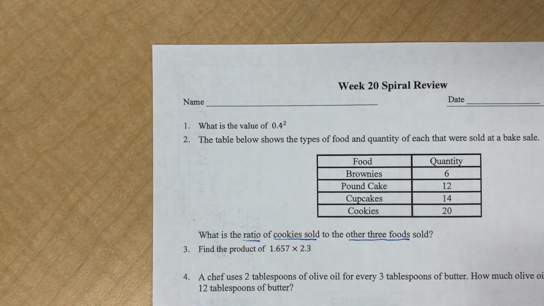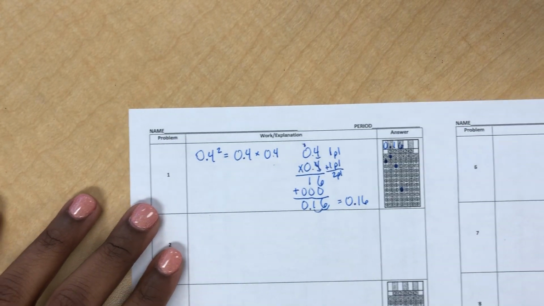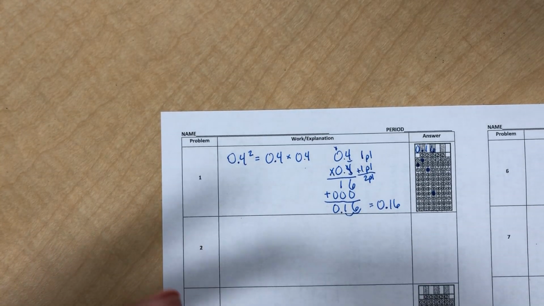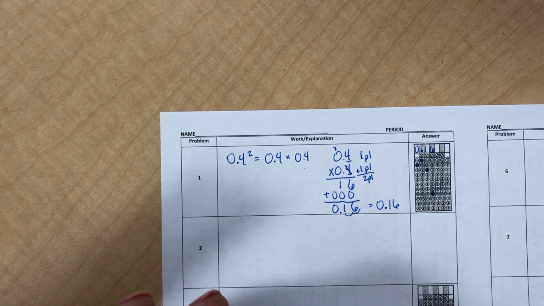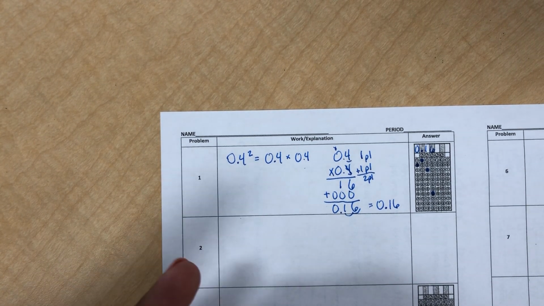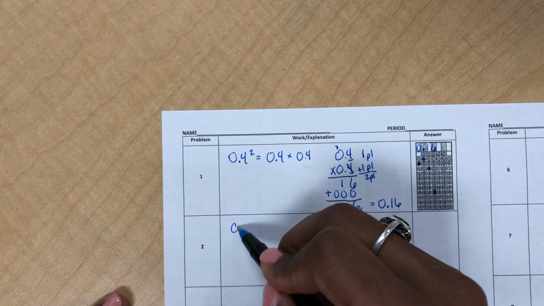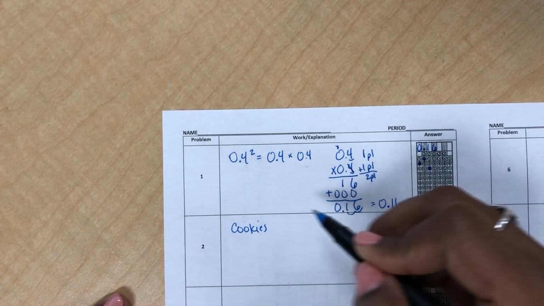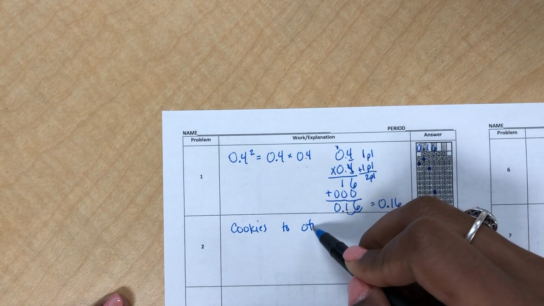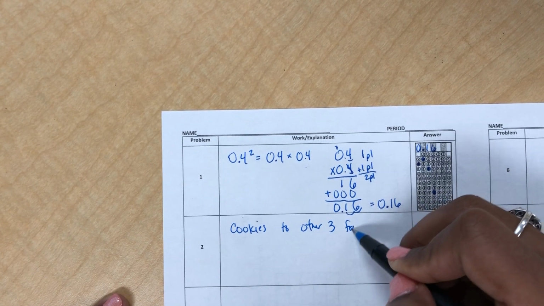So a ratio is a comparison of two things. You can write a ratio in three different ways. You can write it in symbol form, with the word to, or in fraction form. I'm going to show it in the symbol form or with the word to. The first thing we have to do is look at what we're comparing. We're comparing cookies to the other 3 foods.